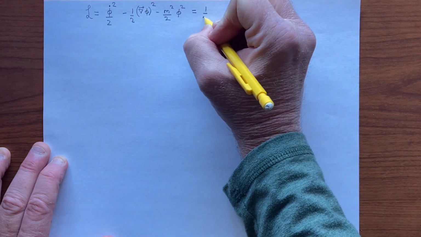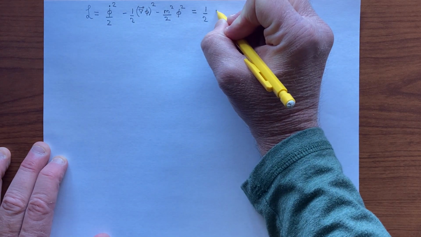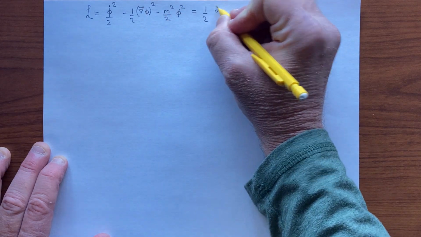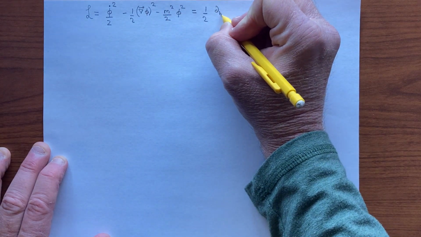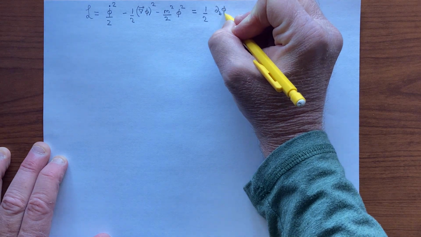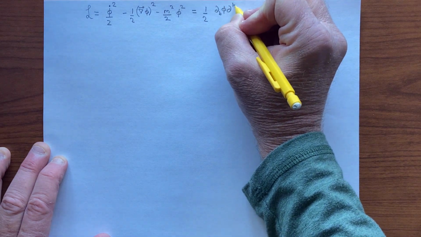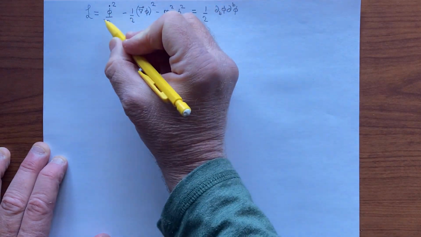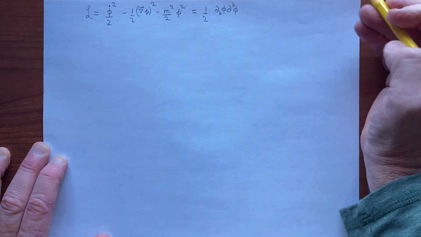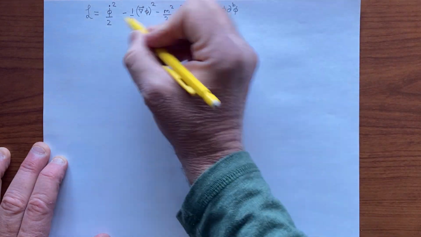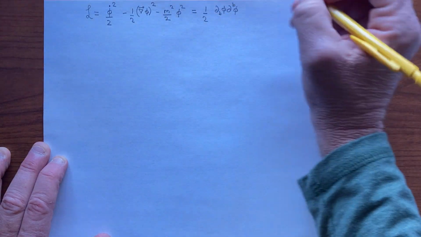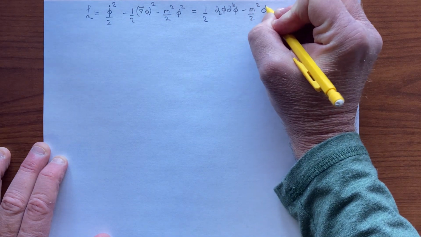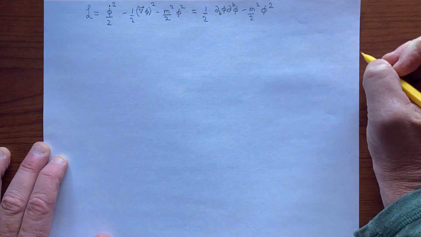So that would look like, let's leave these derivatives in terms of the summation convention. So that's a partial derivative of the field. We sum over b. That'll take account of these two terms. Right, there's a minus sign between the two here because of the metric. And then we have minus m squared over 2 phi squared.